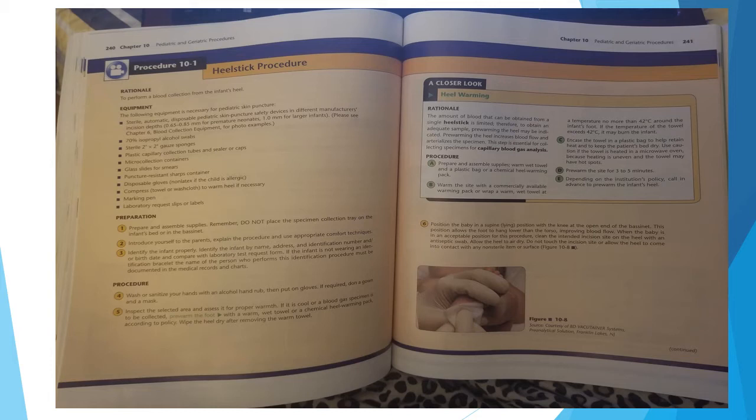Heel warming. Rationale: the amount of blood that can be obtained from a single heel stick is limited. Therefore, to obtain an adequate sample, pre-warming the heel may be indicated. Pre-warming the heel increases blood flow and arterializes the specimen. This step is essential for collecting specimens for capillary blood gas analysis.